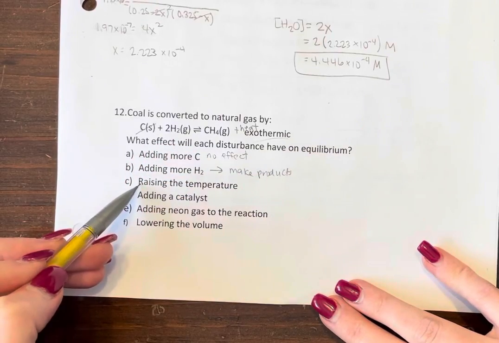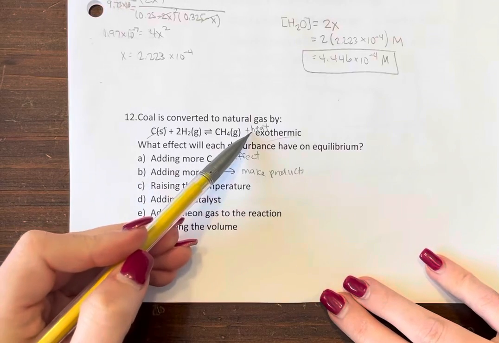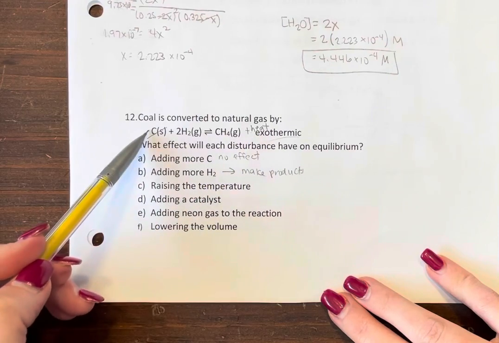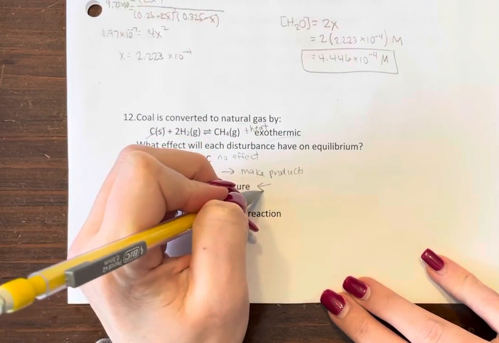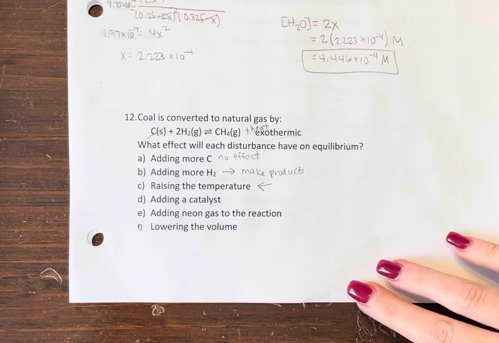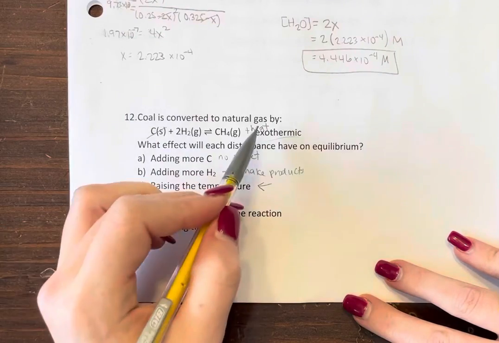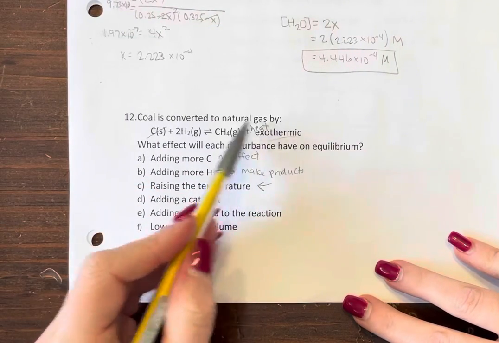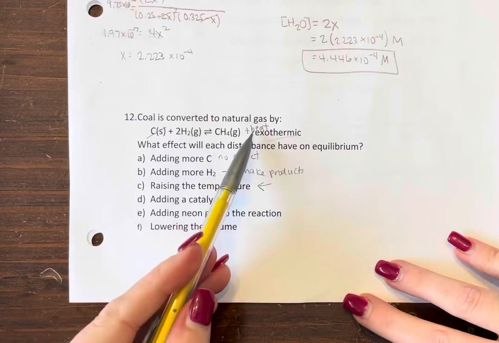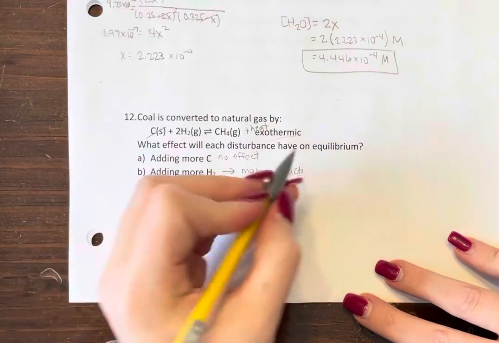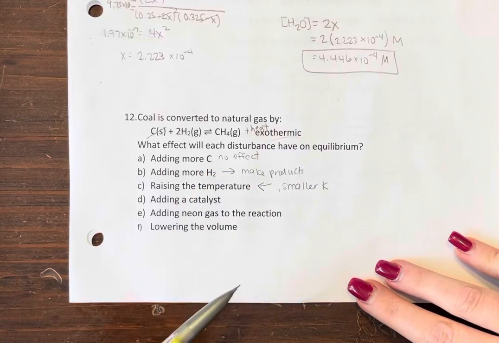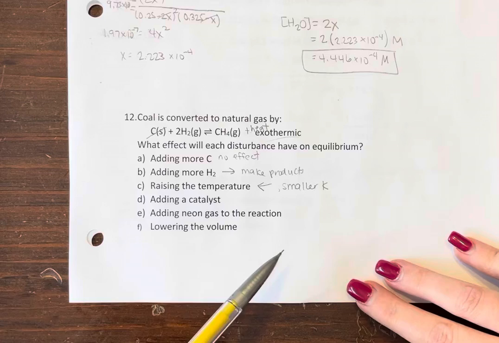Okay? If you raise the temperature, raising the temperature is the same thing as adding heat. If you add heat, in this case, heat is a product. So the reaction is going to go to the left. Now, you also have to consider the effect that, remember, K values are only valid at a certain temperature. So it's going to go the other way, and you're adding heat, so you're actually going to end up with a smaller K. Try not to waste too much brain power on that, but it does happen.